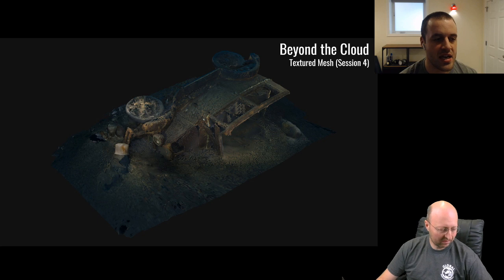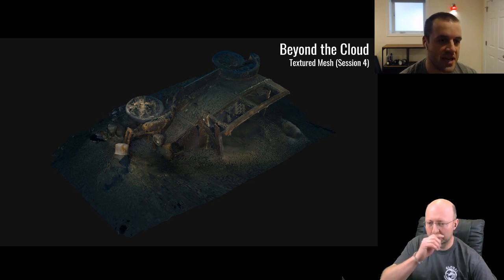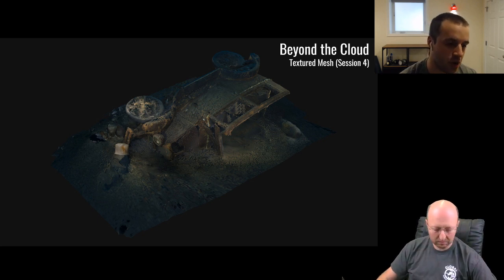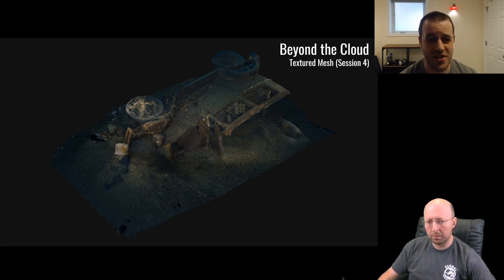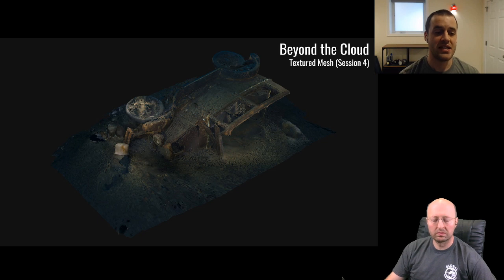So this is going to be our final product that we'll generate in session 4. And then we'll also talk in session 4 about how to get this from inside of Metashape into external programs so it can be displayed in full 3D.